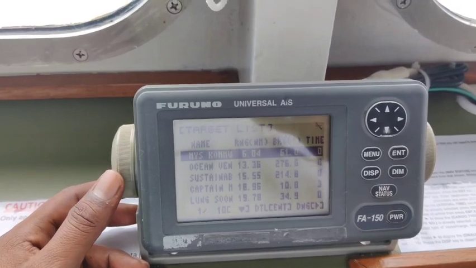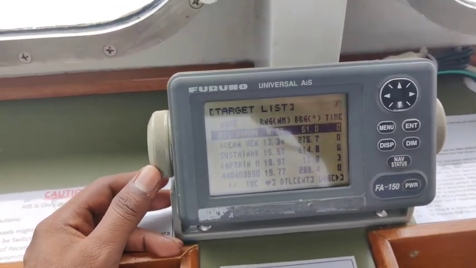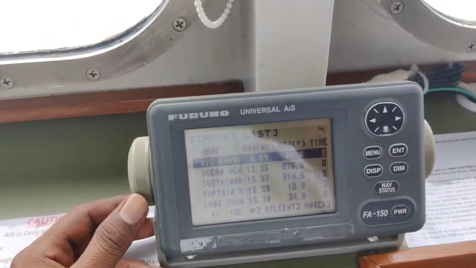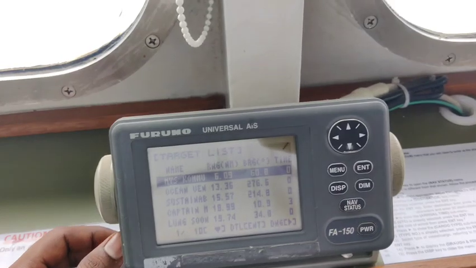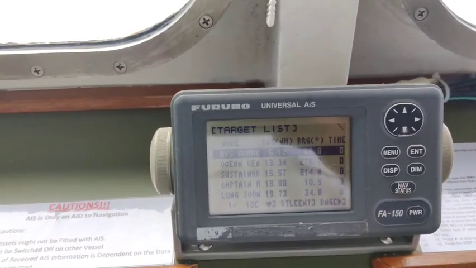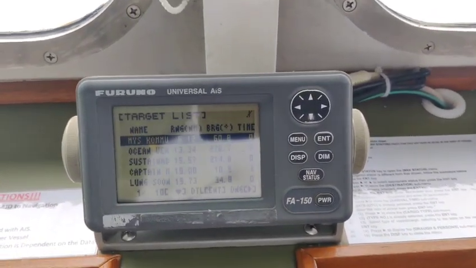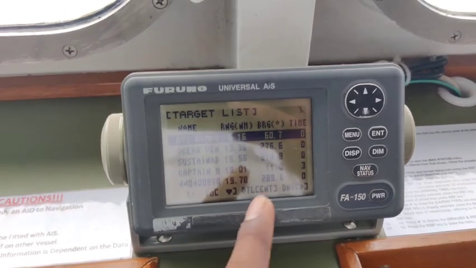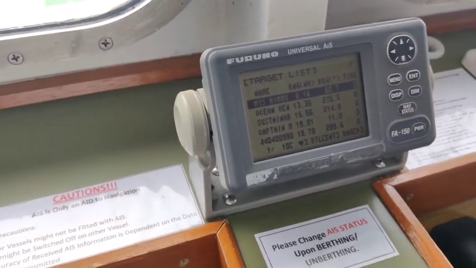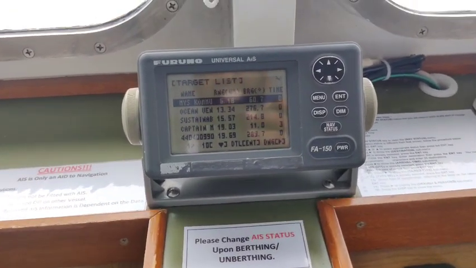This is AIS. The AIS is critical equipment through which we get the list of ships and vessels near around. In this equipment we get the details of all the ships: the range, how much distance the ships are located, the length and bearing, which type of ships they are, and their destination.